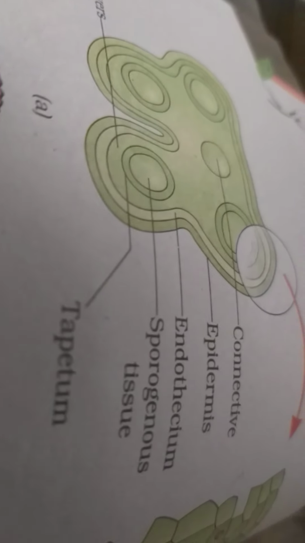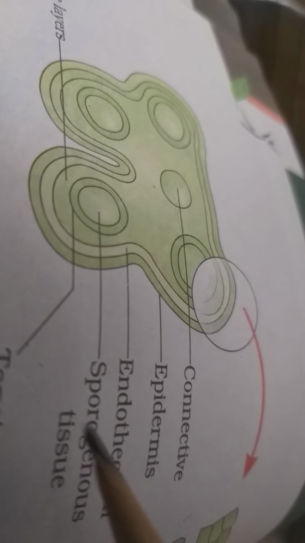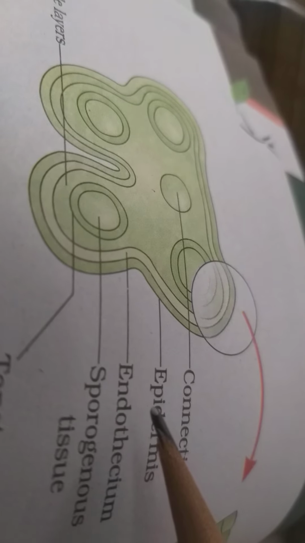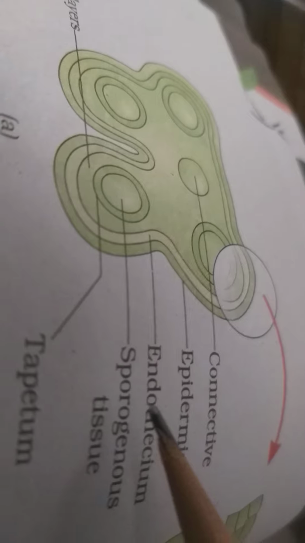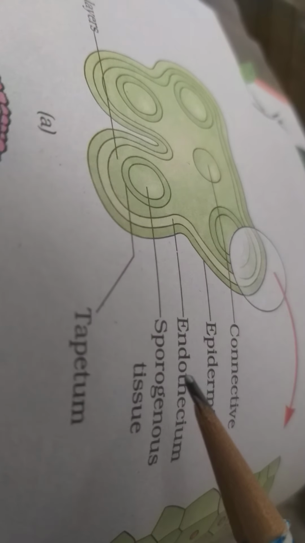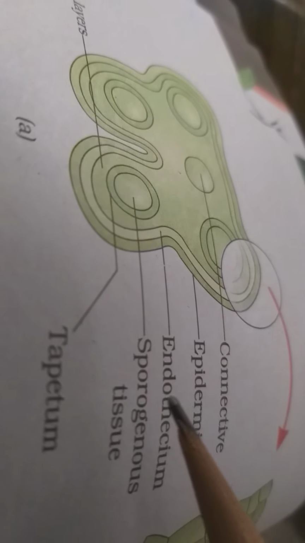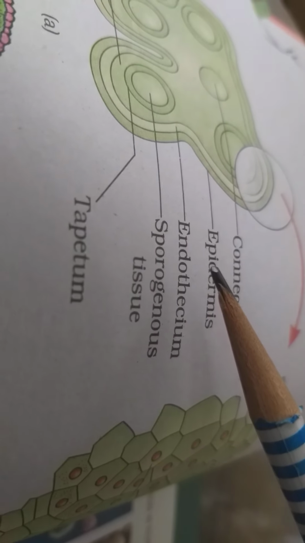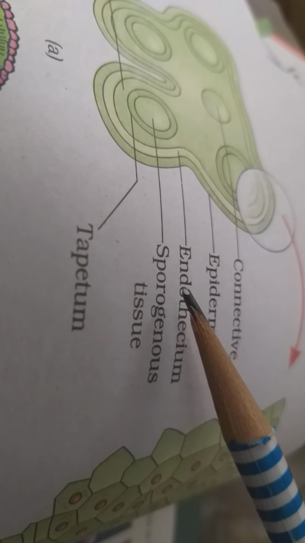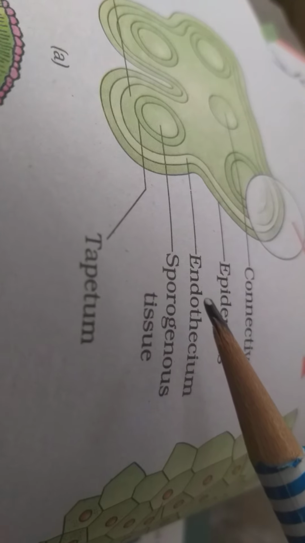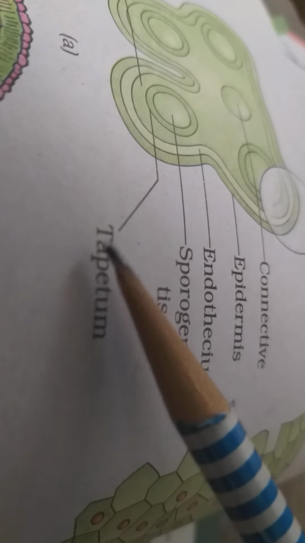The outermost is called epidermis. Inner to epidermis lies endothecium. Inner to endothecium lies the middle layer, and the innermost is the tapetum.